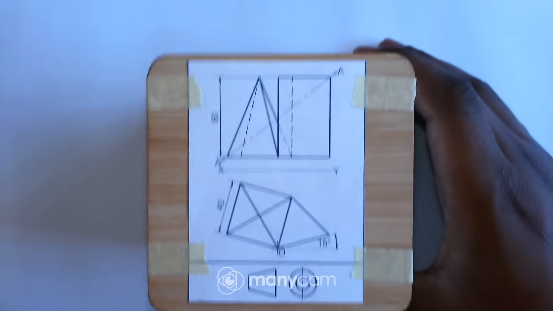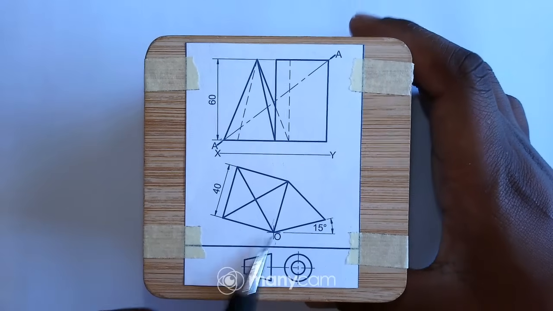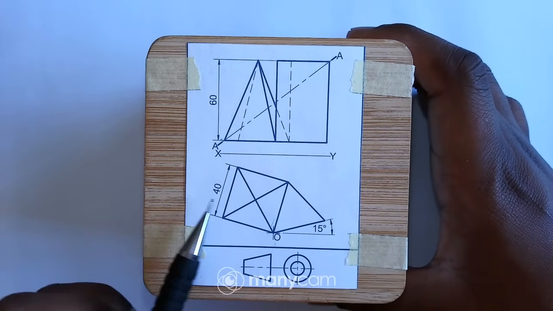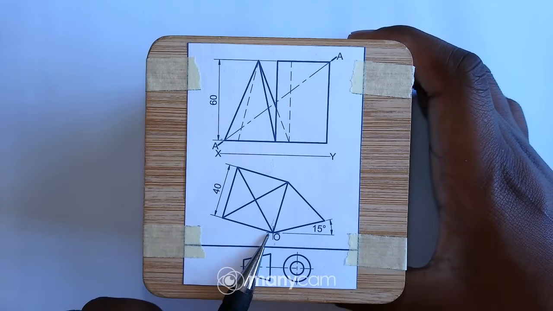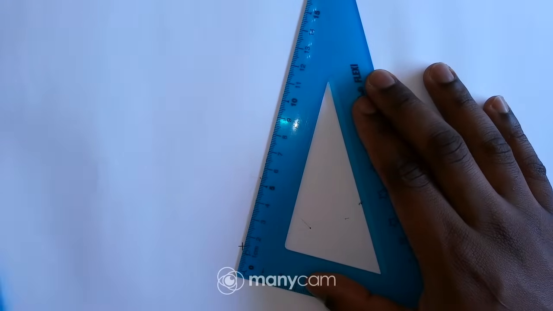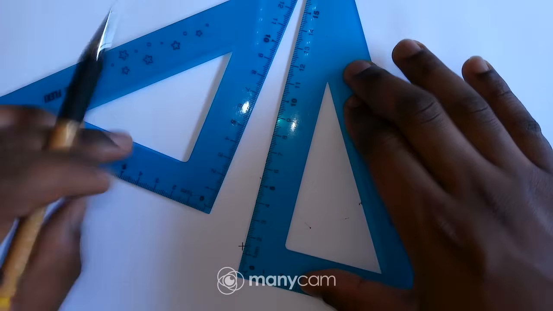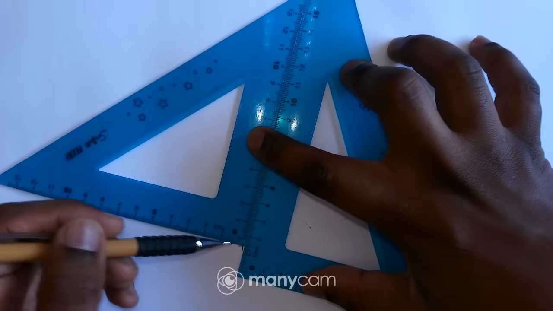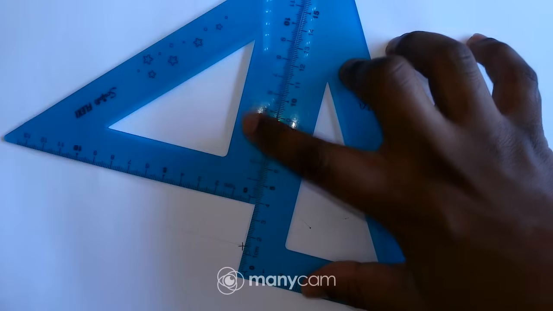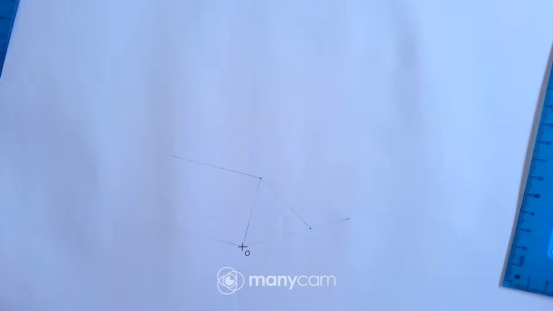Okay, so from there I'll have to obviously draw the square, right? So all the sides, it's 40, sorry. So obviously those two lines, they're perpendicular to this line, right? Okay, so that means I'll have to take my set squares. I'll put this set square right there on that line of the triangle there, and I'll put this one just like that, so that I can just draw two lines there and also there, right?